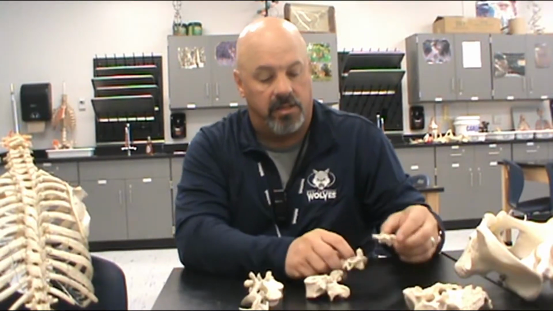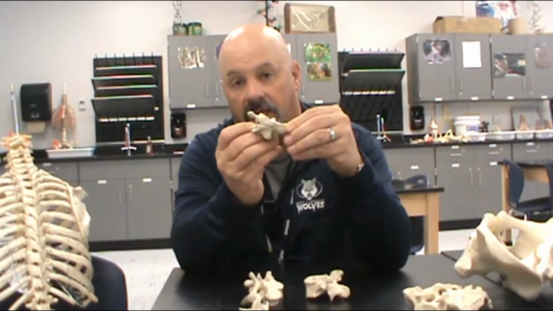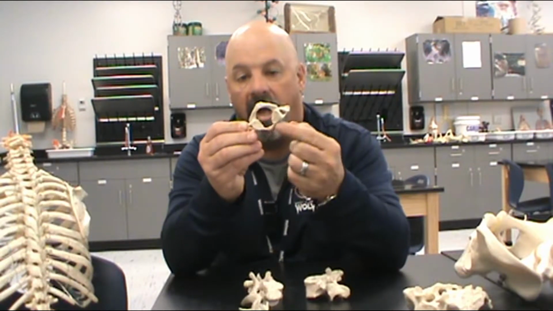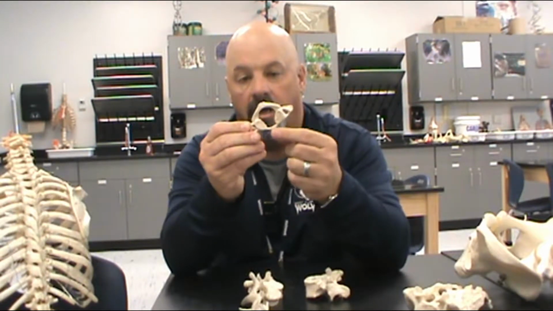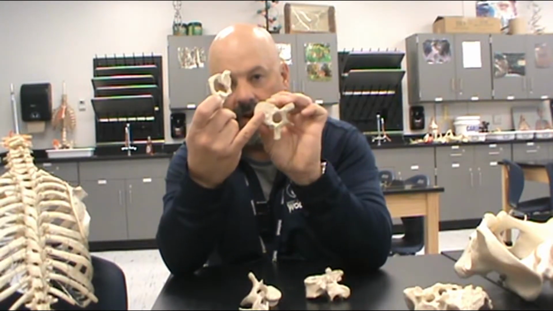Now let's talk about some very special vertebrae. We have the C1 and C2, the atlas and axis. They are unique because of the way they articulate with each other: they make a pivoting joint and allow us to turn our heads. So C1, atlas, is this vertebra here. As you can see, it also has 3 holes, or 3 foramina, and this has no body to it. It has a very thin area where normally the body of a vertebra would be.